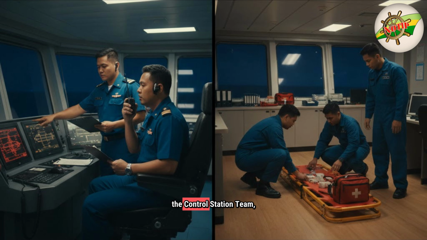At the same time, the control station team, usually stationed on the bridge or fire control station, performs vital command and communication functions. Their duties include: 1. Monitoring fire alarms and detector readings. 2. Logging events and coordinating information. 3. Relaying instructions between the master and the fire party. 4. Preparing to activate fixed firefighting systems if ordered.